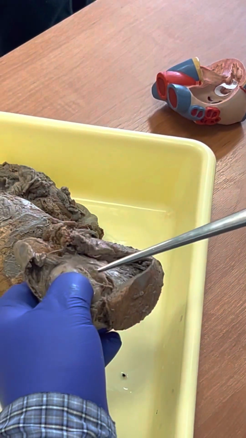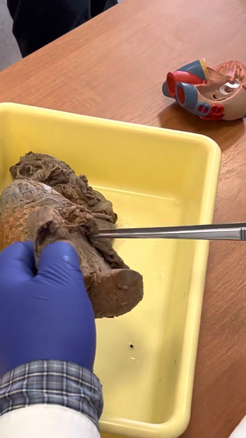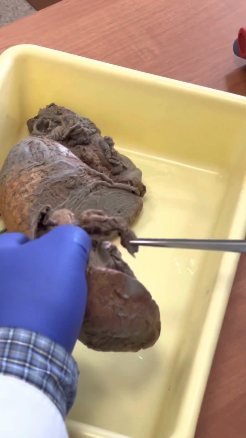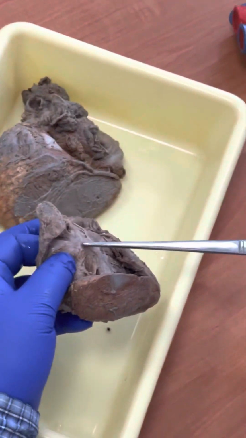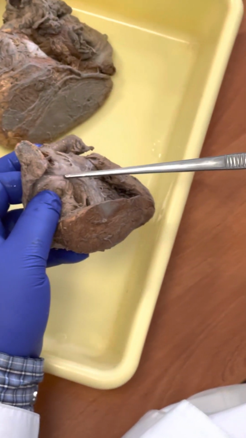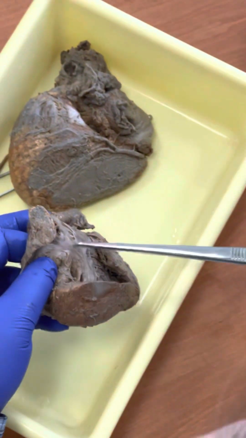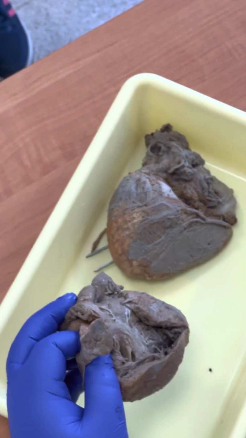This is the interatrial septum. Here is the septal cusp of the tricuspid valve, and above this septal cusp, in the lower part of the interatrial septum, under the endocardium, we have the AV node, nodus atrioventricularis.